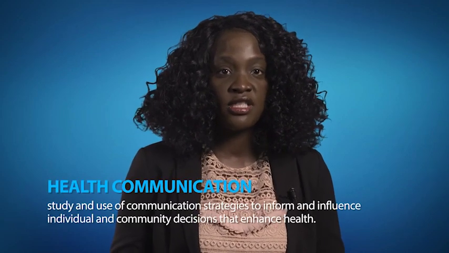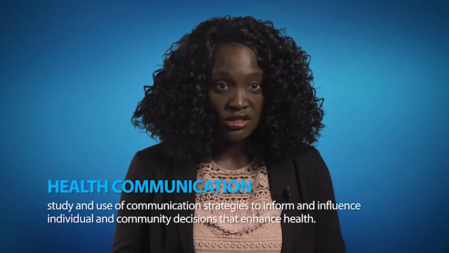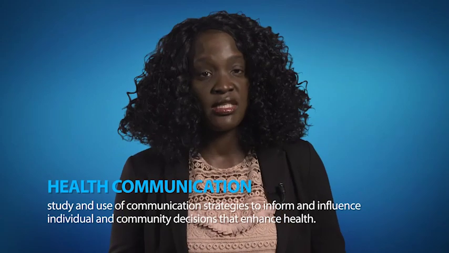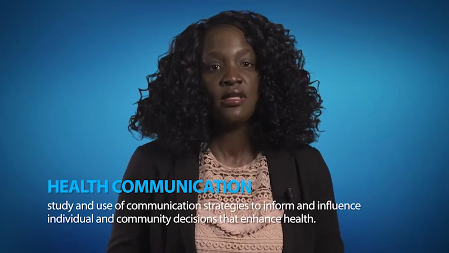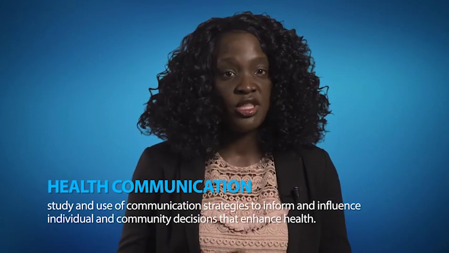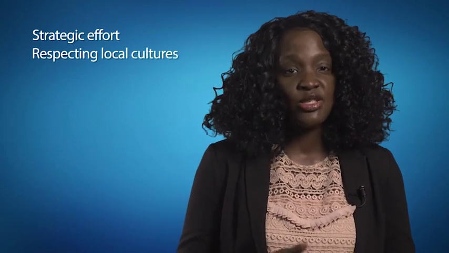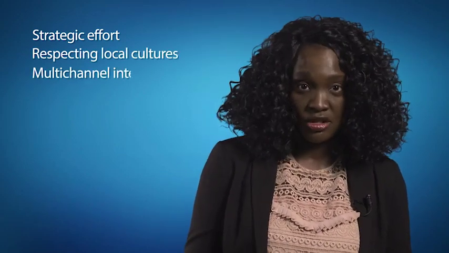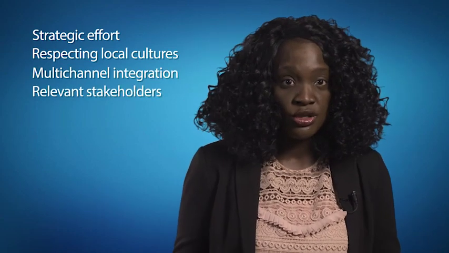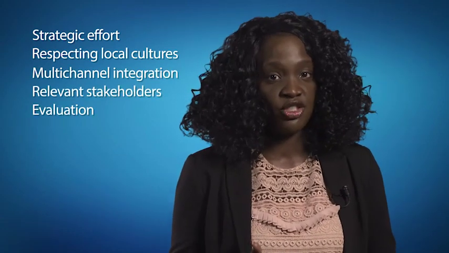As defined by the Centers for Disease Control and Prevention, health communication involves the study and use of communication strategies to inform and influence individual and community decisions that enhance health. A communication campaign is a strategic effort that involves understanding and respecting local cultures, as well as multi-channel integration, participation of relevant stakeholders, and increased attention to evaluation. We just don't throw messages out there and hope they will resonate with the audience.